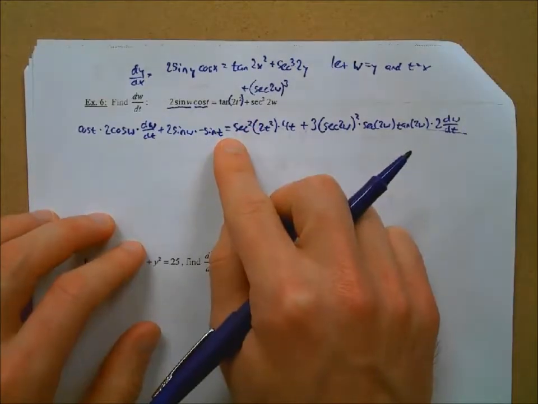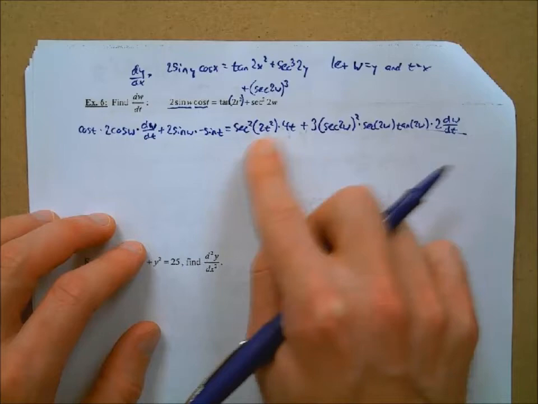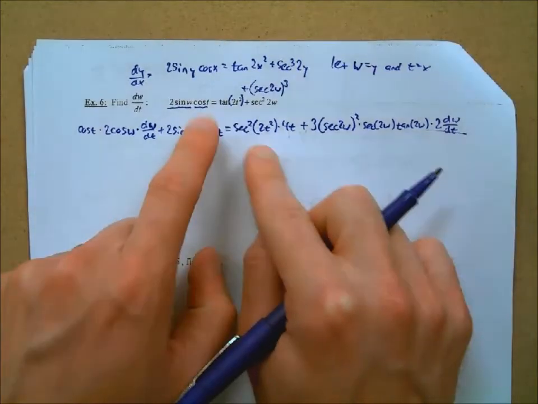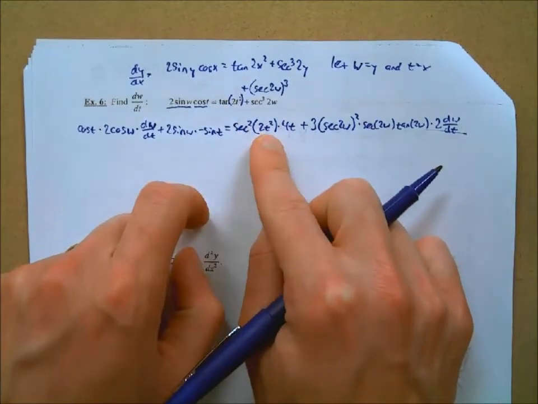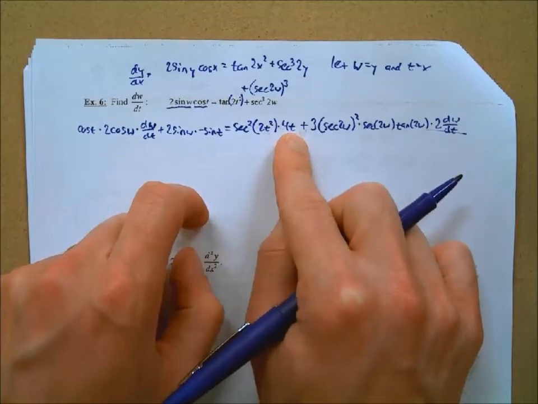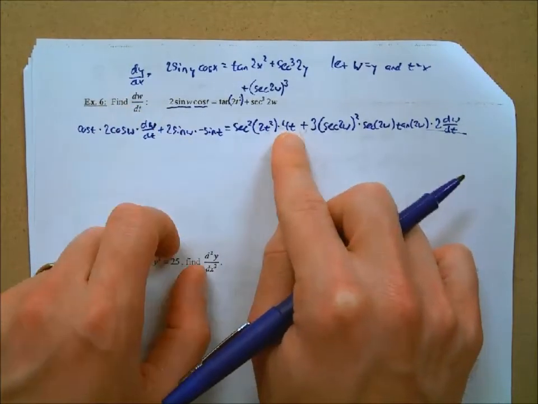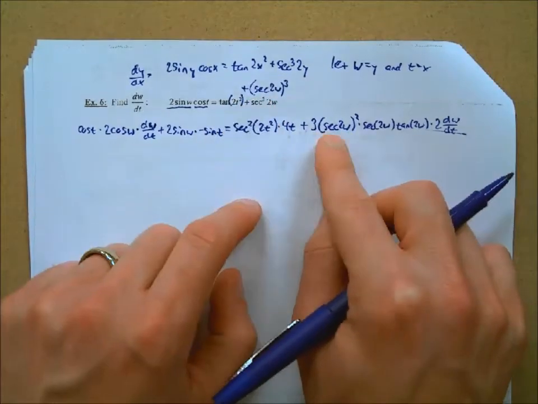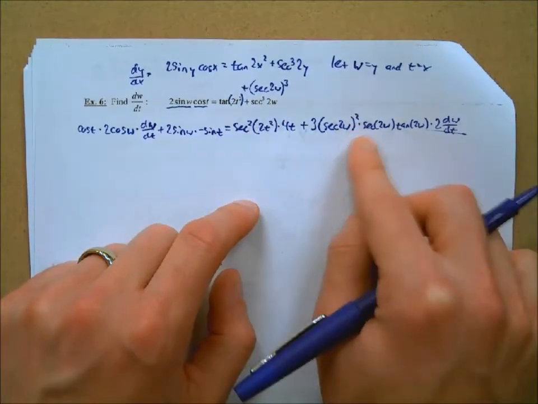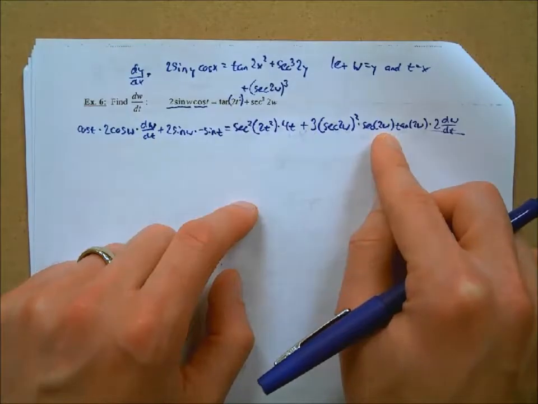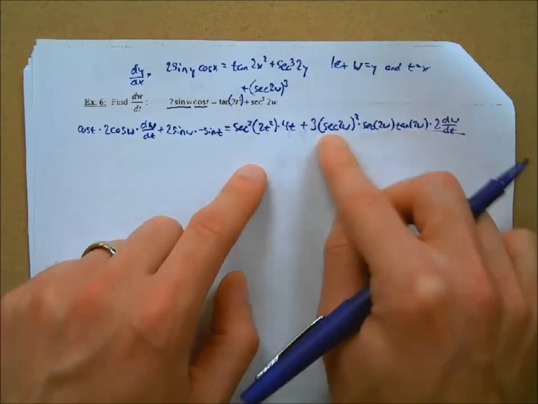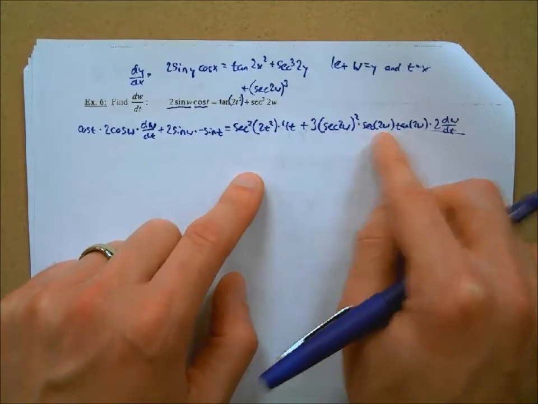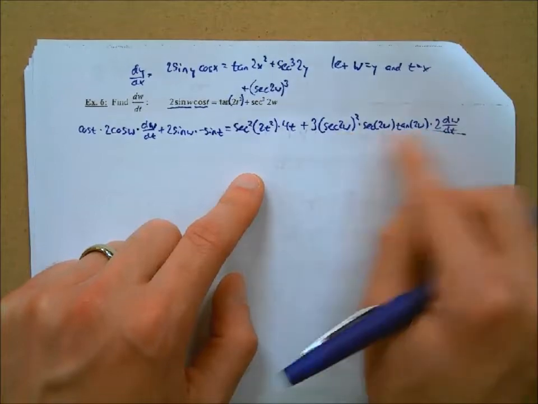Okay. So again, with the tangent of 2t squared, the derivative of tangent is secant squared of what's inside times the derivative of what's inside, 4t with respect to t, so it's just 4t. The derivative of secant cubed, something cubed, is 3 secant of 2w squared times secant of 2w times tangent of 2w, right? Because the derivative of secant is secant tangent, so secant 2w, tangent 2w, times the derivative of 2w, which is 2 dw/dt.